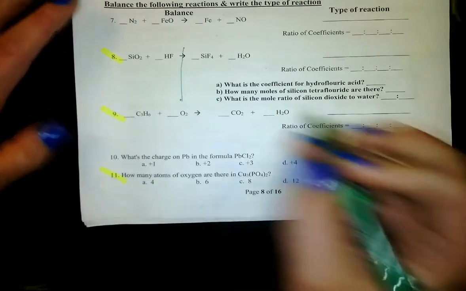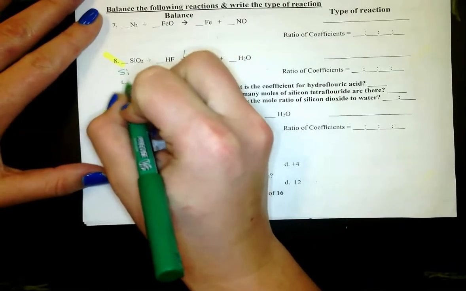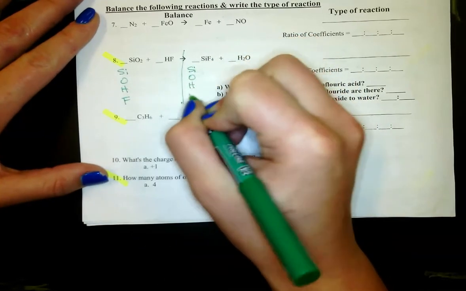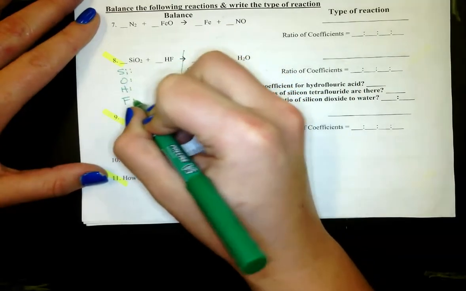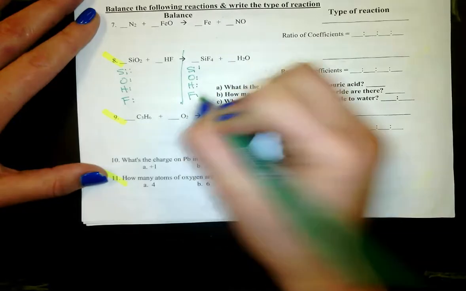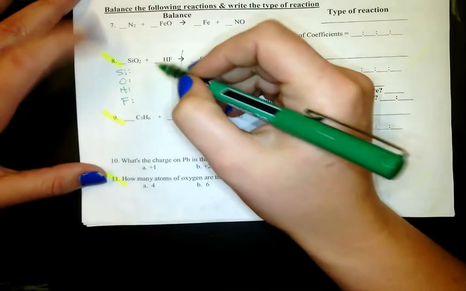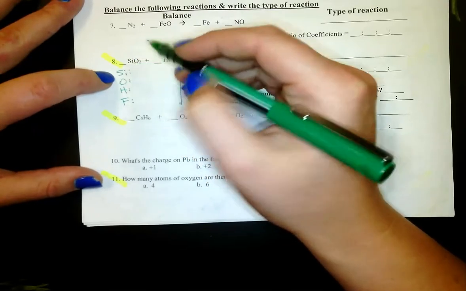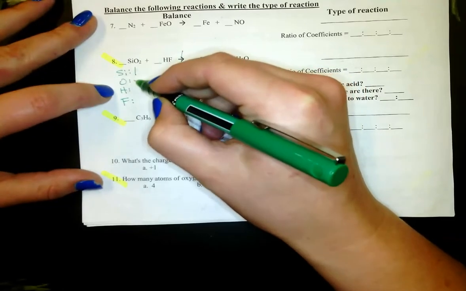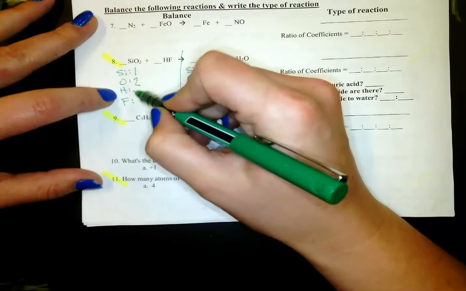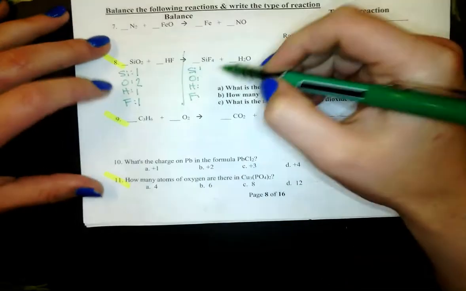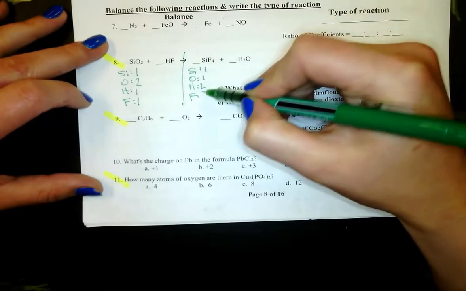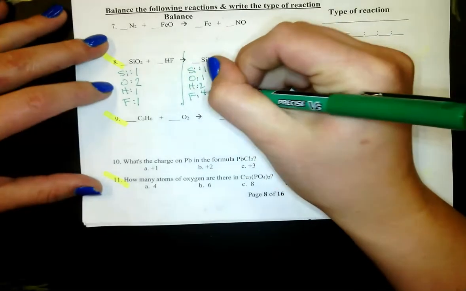So I'm going to list out the elements I have on each side. On this side I have silicon, oxygen, hydrogen, and fluorine. Again, I have that over here, silicon, oxygen, hydrogen, and fluorine. All right, I just like drawing my dots. Okay, so I look at my subscripts to tell how many I have of each element. Silicon doesn't have a subscript, so I assume that there's 1. Oxygen has 2 as its subscript, so it has 2 of those. Hydrogen, I've got 1 of those, and fluorine, I have 1 of those as well. On this side, I have 1 silicon, I have 1 oxygen, I have 2 hydrogens, and I have 4 fluorines. Okay? Sorry, that's a bad 4.